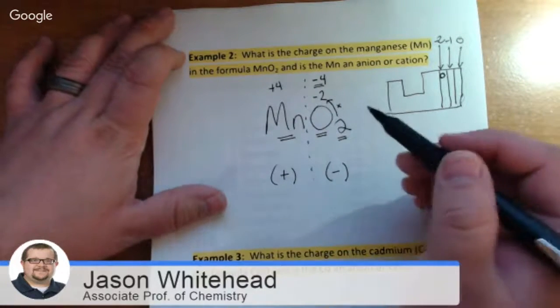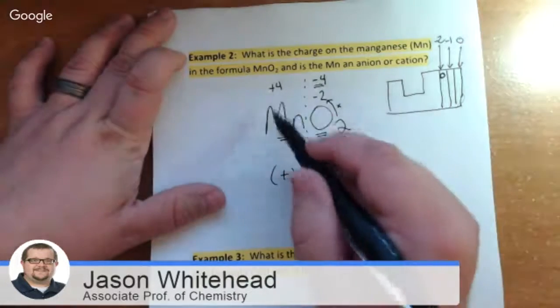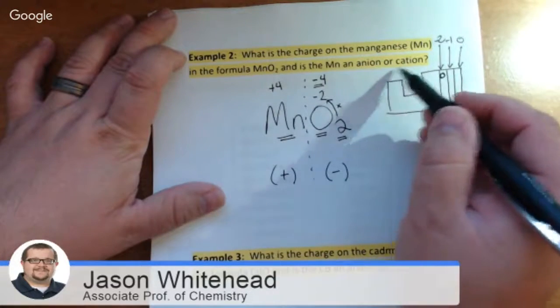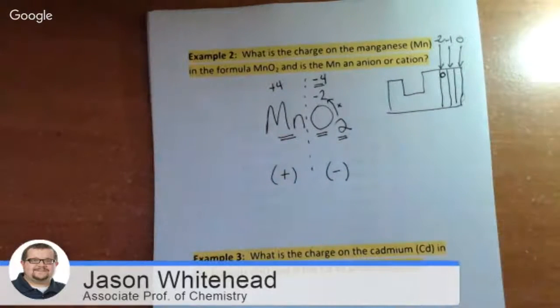Now type out in chat the answer to this second piece. If the manganese has a +4 charge, am I looking at an anion or a cation? Which flavor? Good.